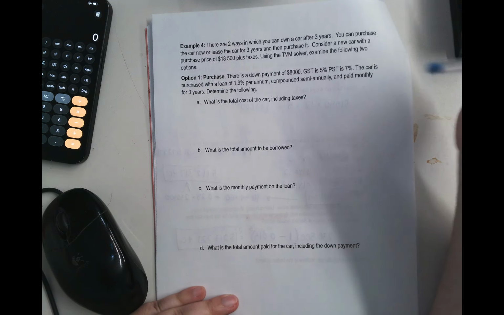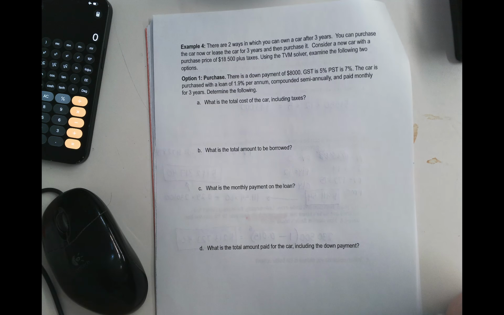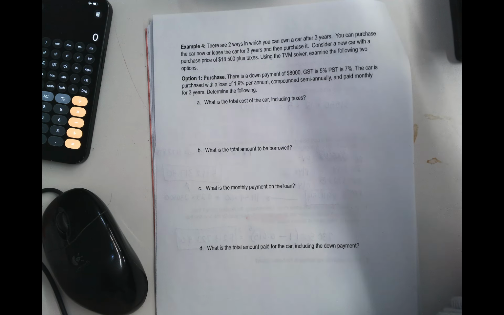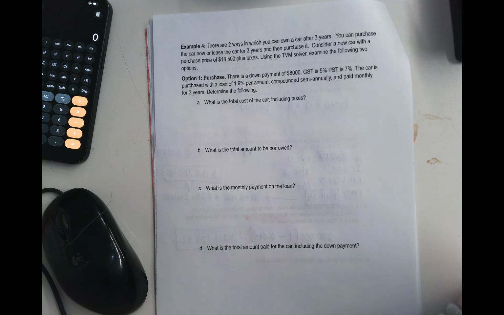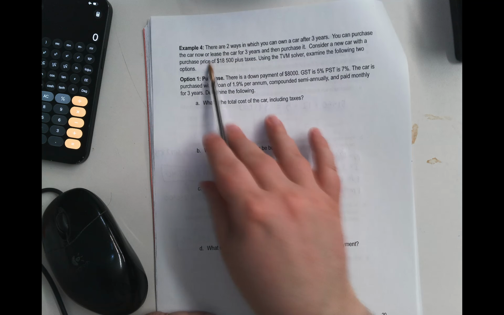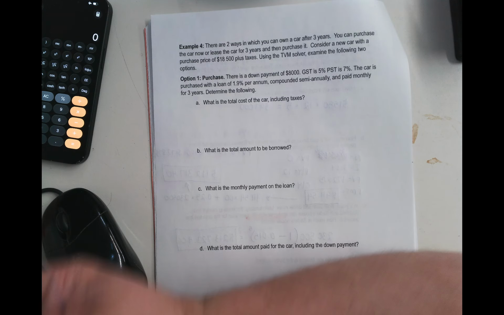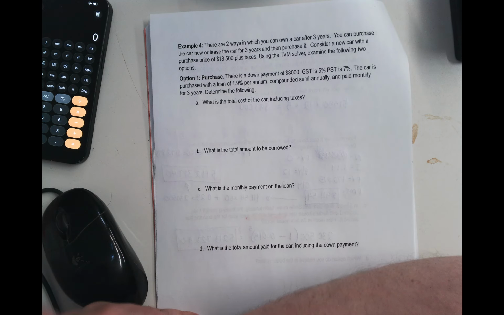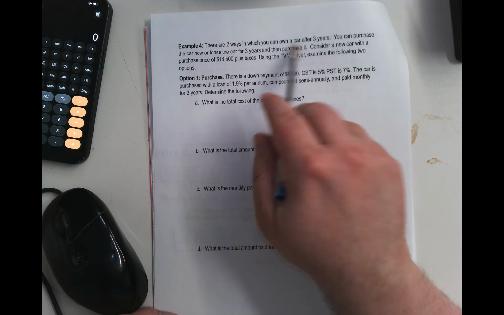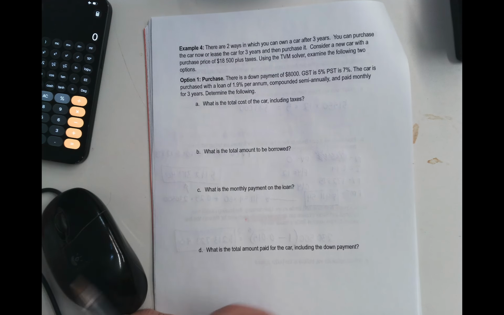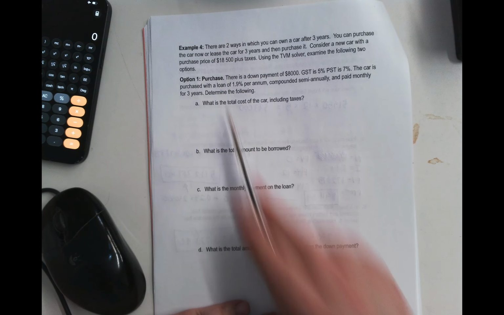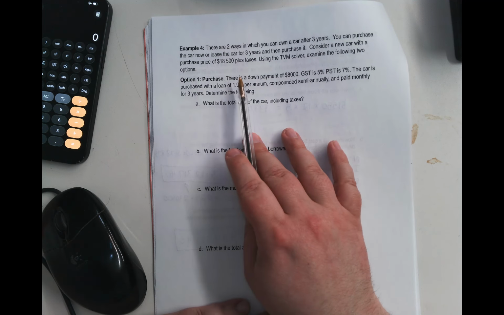All right, example 4 talks about owning a car. So there are 2 ways in which you can own a car after 3 years. You can purchase the car up front, or you can lease it for 3 years and then purchase it after the 3 years. So we're going to consider a car that has a price of $18,500 plus taxes. Just a quick reminder, when we talk about taxes, they're 12% in Manitoba. Using the TVM solver, we're going to examine these 2 options. So option number 1 is going to be on this page, option 2 on the next page.